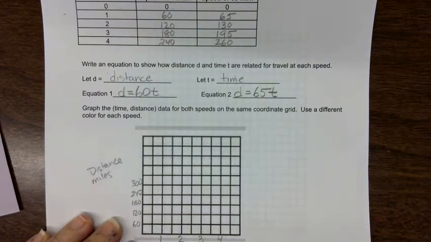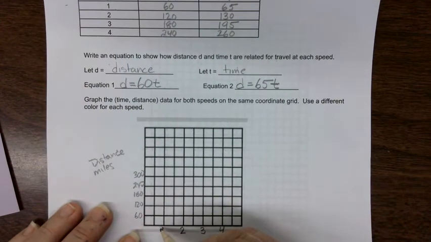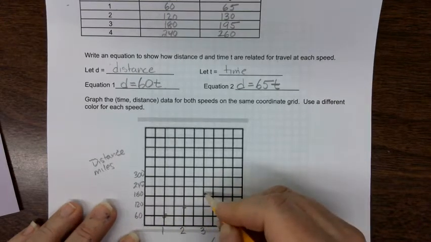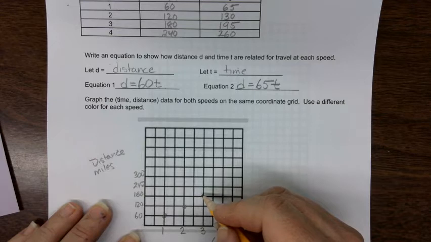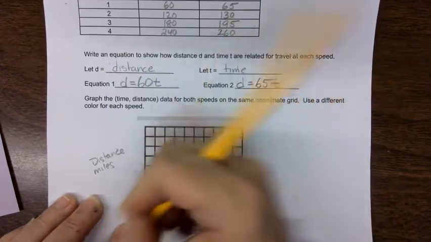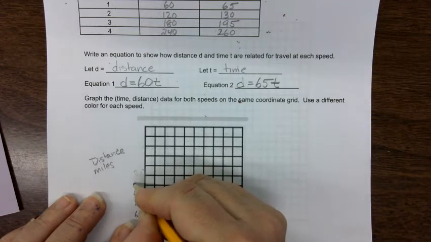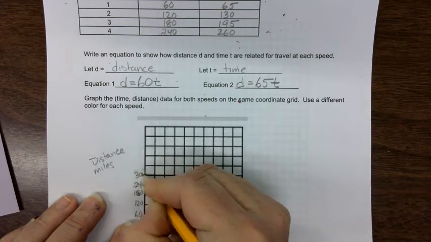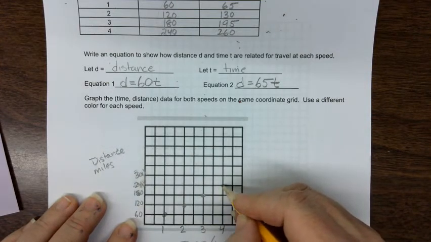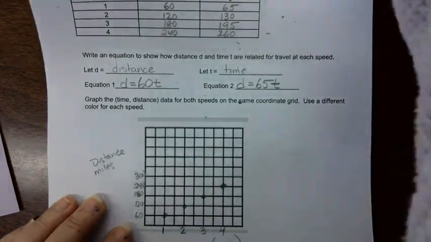So now I'm going to plot the first one, which was 60, 120, 180, 240. So time 1, it was 60. 2 hours was 120, 180, which I just realized I made a mistake. No, I didn't. 120, that's an 80. If I could read my handwriting, that would be great. Okay, then 180, and then the next one would be 240. Then I'm going to make a straight line. Make my ruler out.